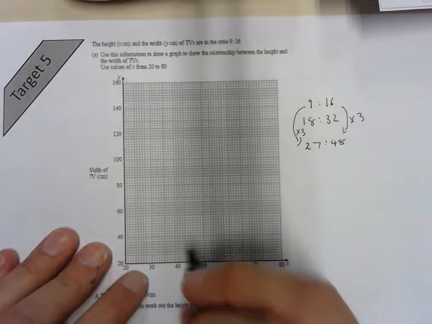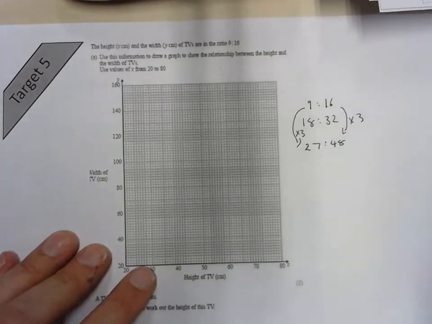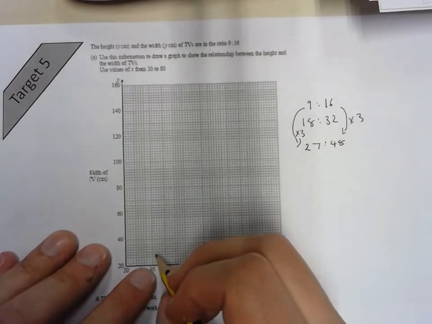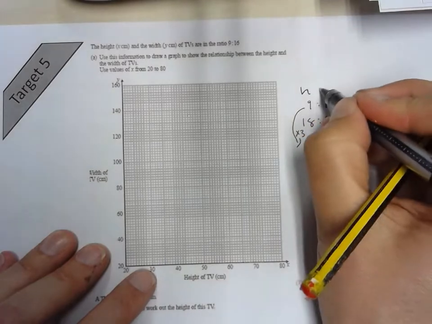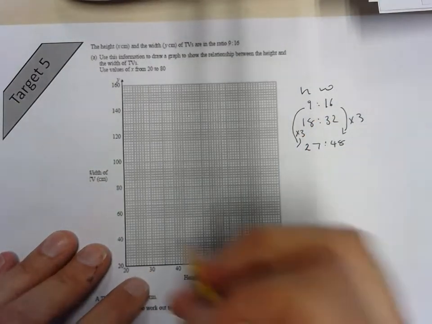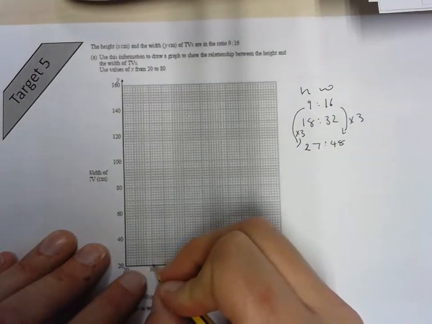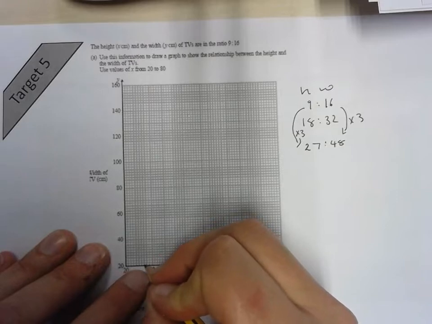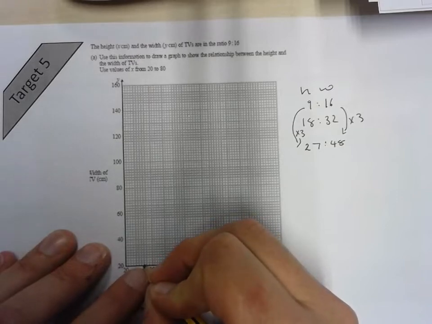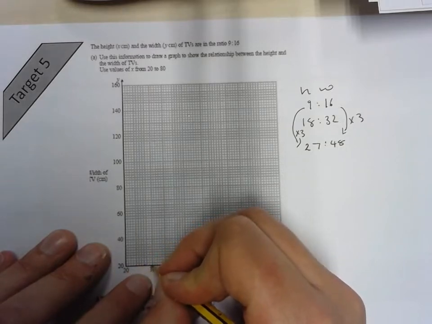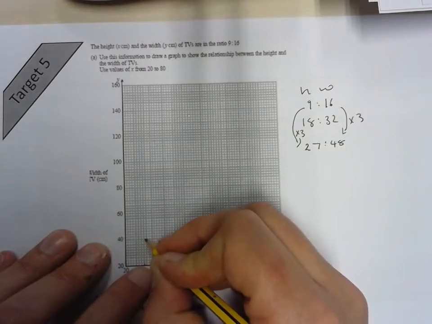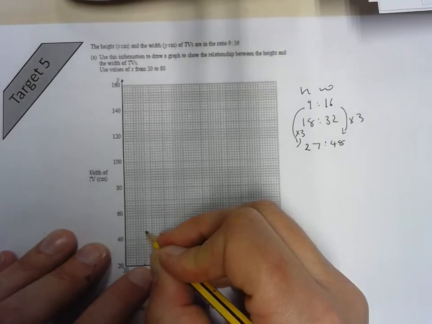So if I had a TV that had a width, a height, sorry, let's get this right, that's height, that's width, a height of 27, it would have a width of 40, carefully reading up the line, 41, 2, 3, 4, 44 because of the scale.